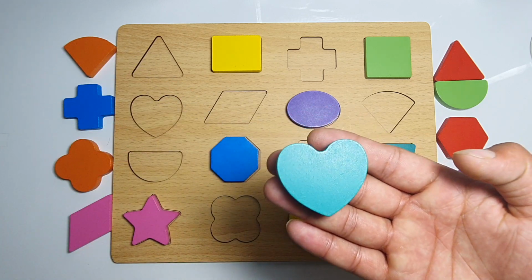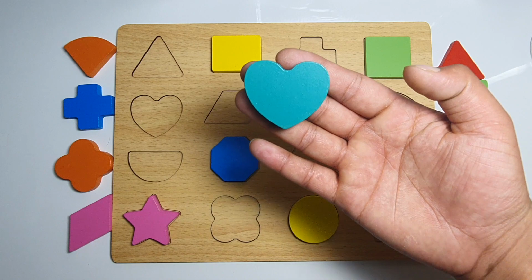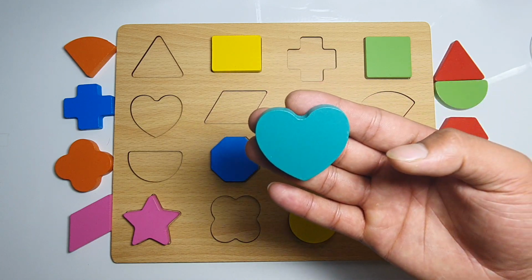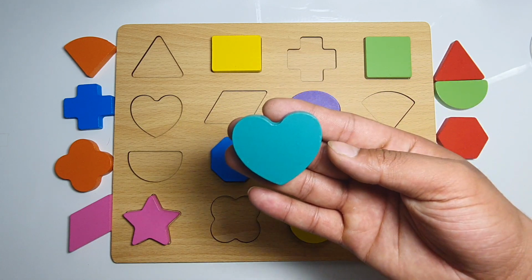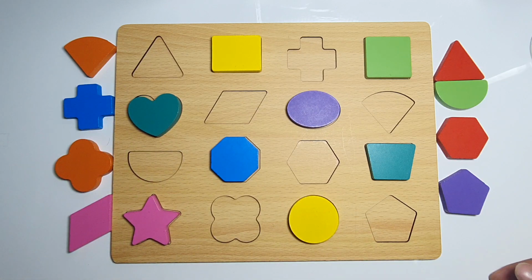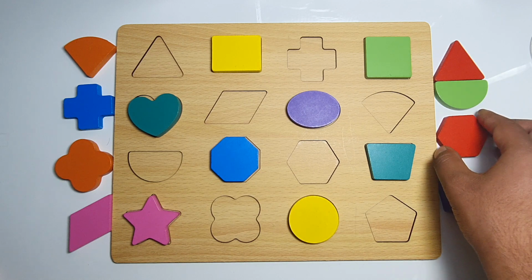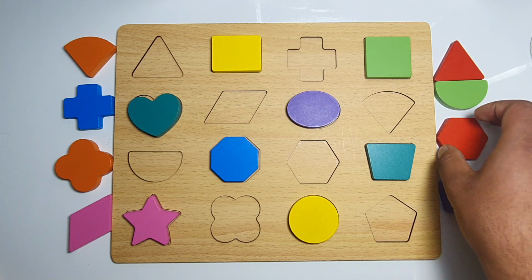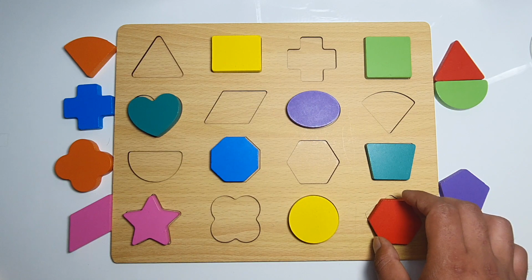Which color is this, kids? It's green. Green heart. Woohoo. Let's find the right shape. Okay. Start from here. It is the right shape.